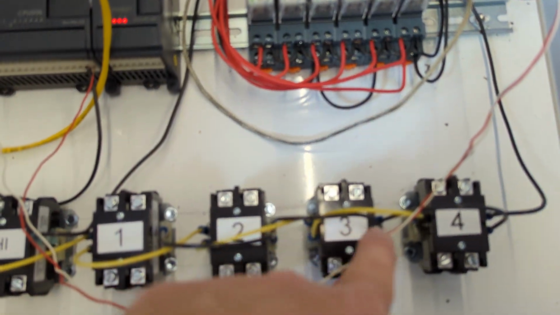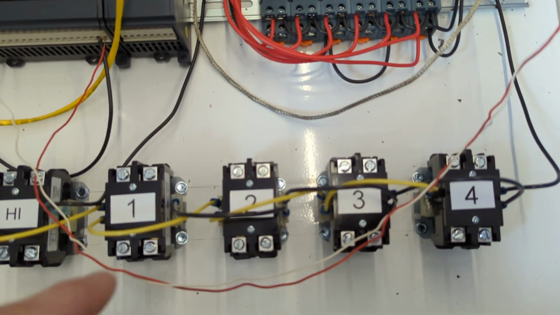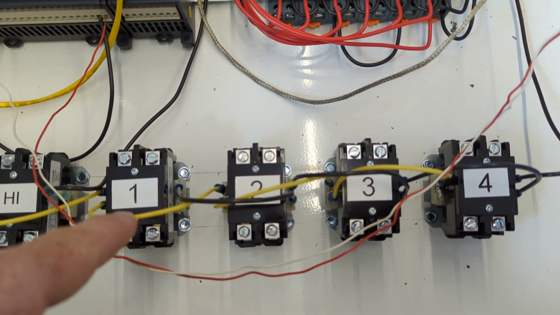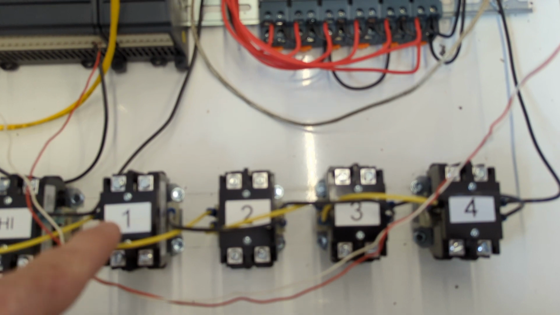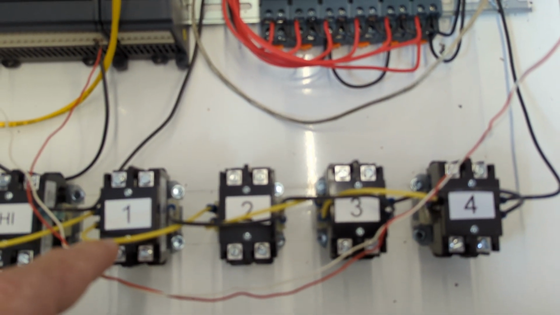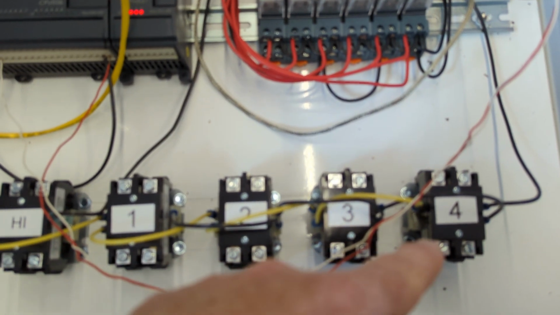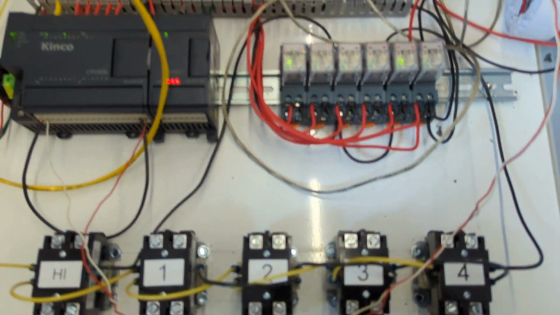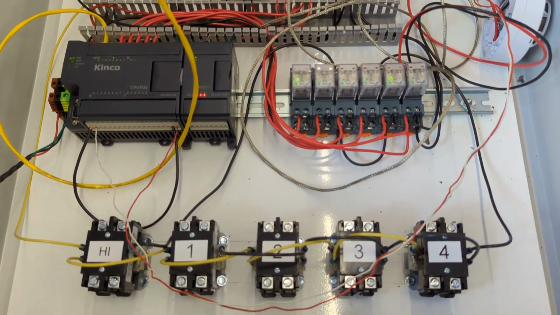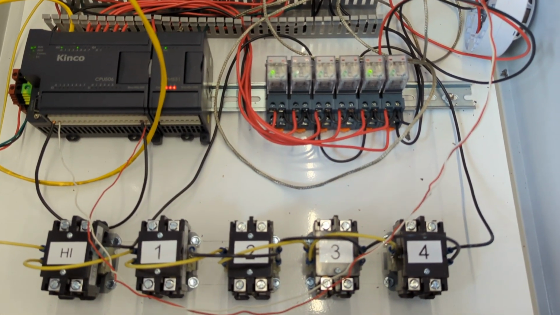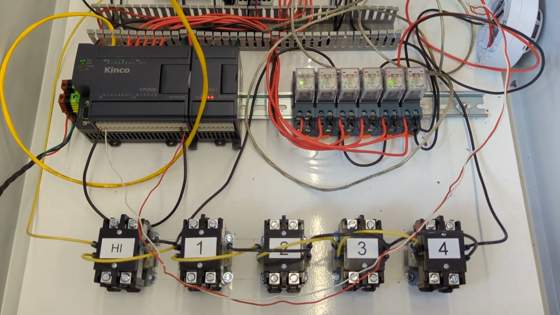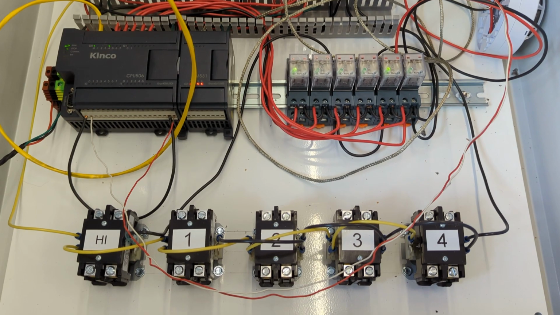And then these are the 4 outputs for the miners. So each one of these is a 40 amp contactor. So when it turns on, contacts close and energizes the PDUs. And then if the programmable logic controller turns it off based on temperature or smoke detector, then they break the power for the PDUs. So the miners lose power.